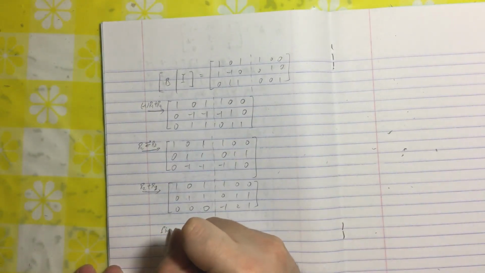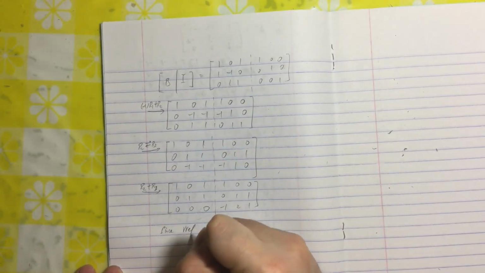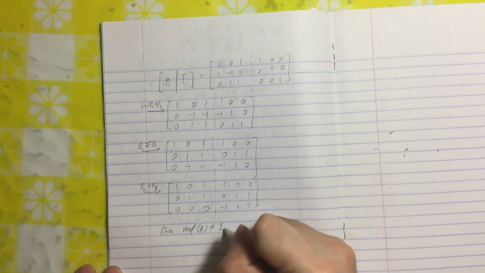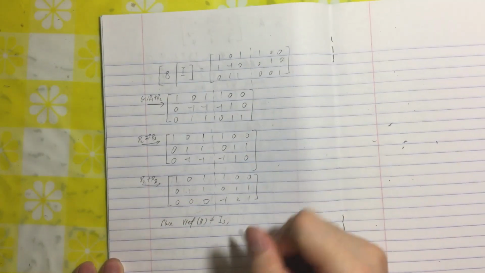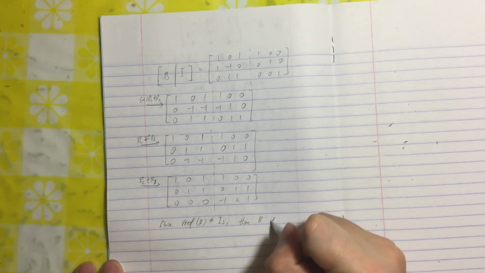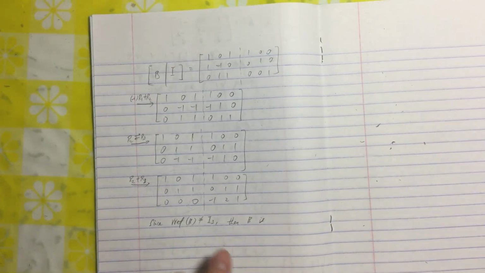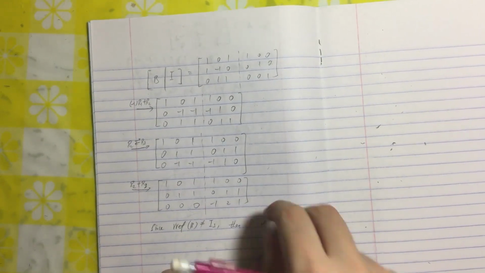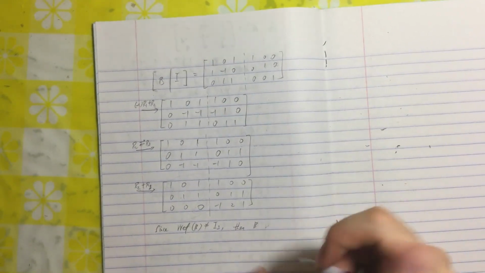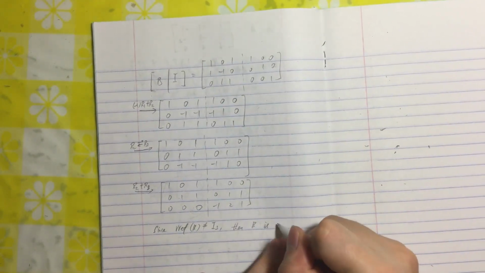Since the reduced row echelon form of matrix B is not identity matrix, by equivalence theorem, B is not invertible.